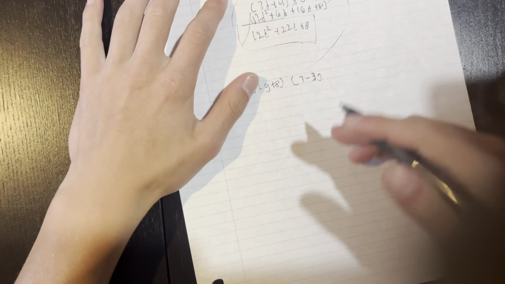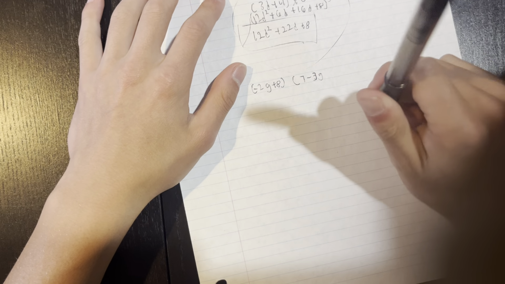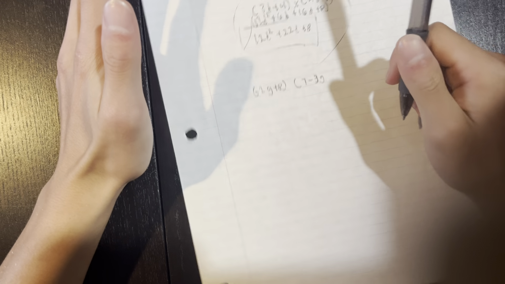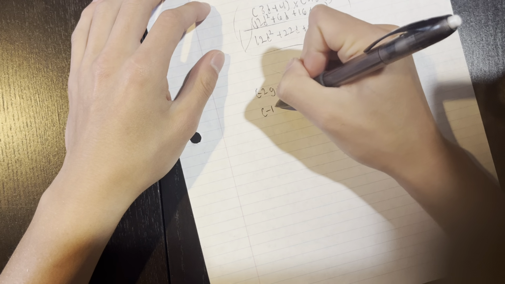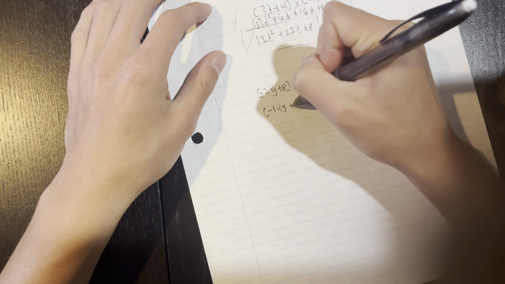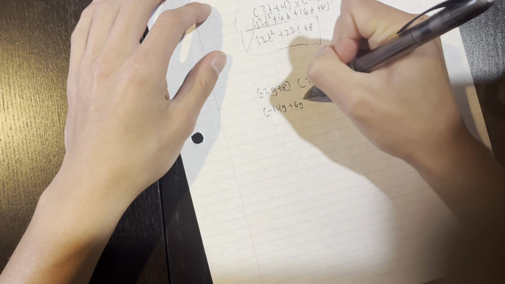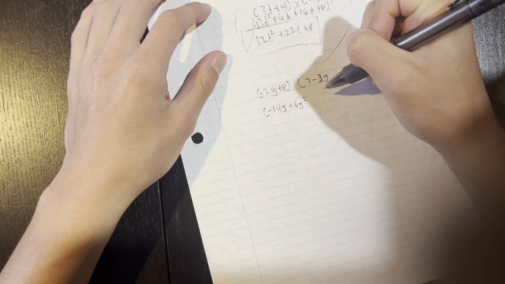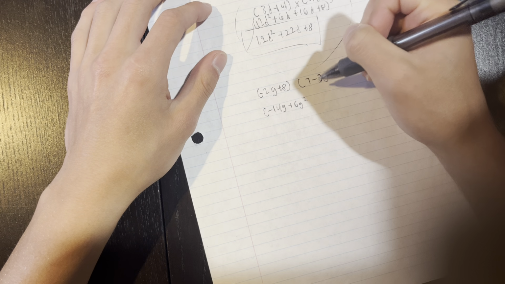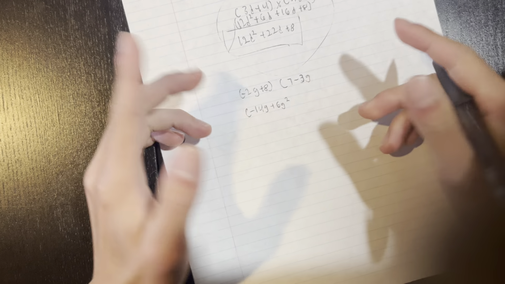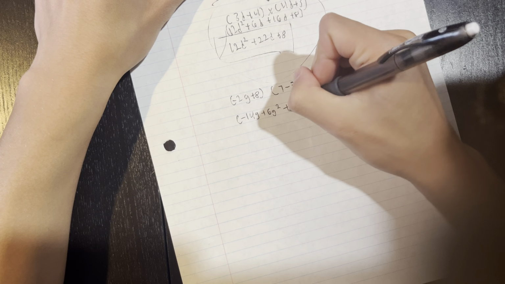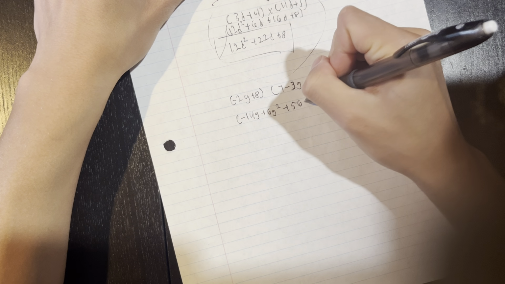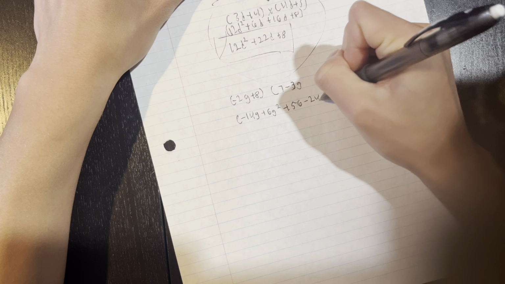It looks very similar, but it has a few quirks, because you have to multiply in. You get 14g plus 6g squared, right? Because two negatives make a positive. Two wrongs do make a right here. And then plus 56 and then negative 24g.